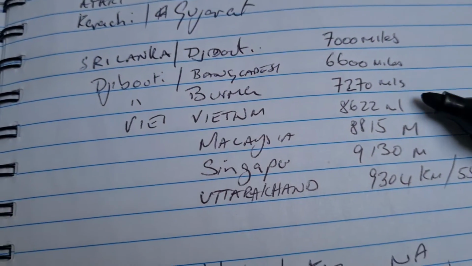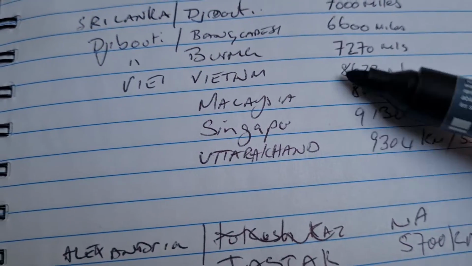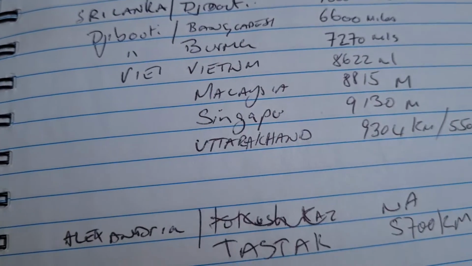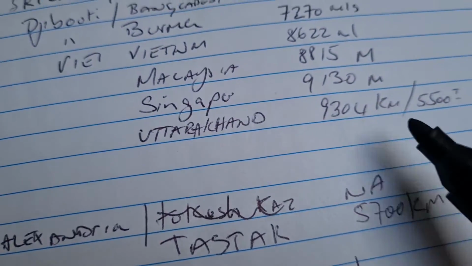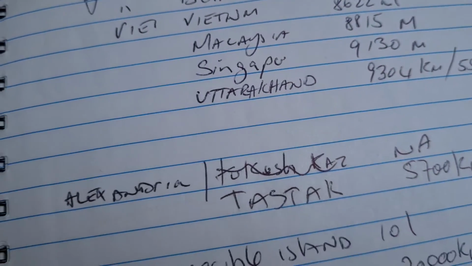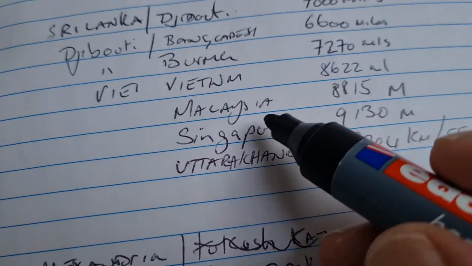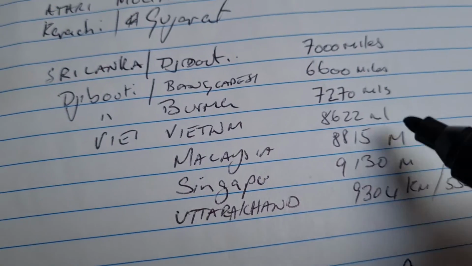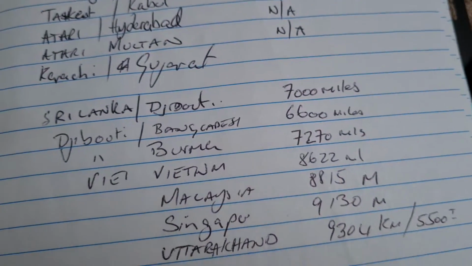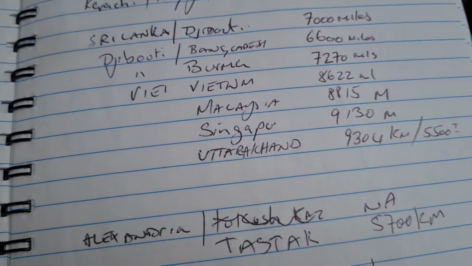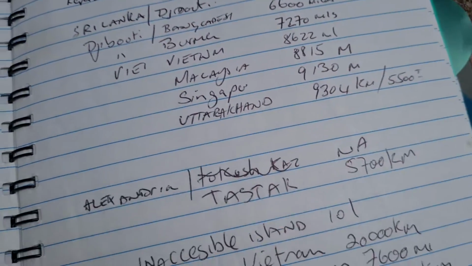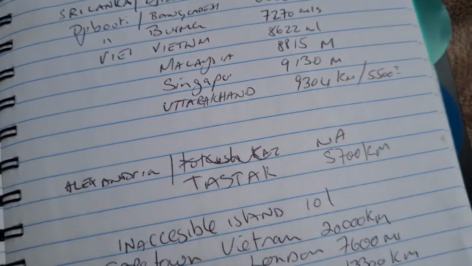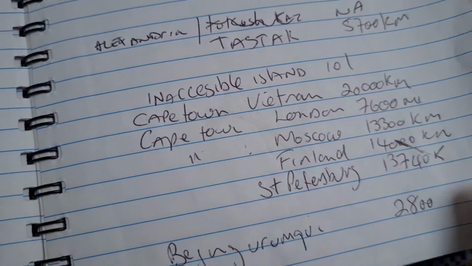So yeah, as you can see, you can do all these fantastic walks with no trouble at all. Uttarakhand, 9,000 Ks. Oh, some of these are in miles. Apologize for that, because for some reason Google Maps switches as it goes along. I don't know if it's to confuse you, but it'll start offering you the stuff in miles. So I was writing these in miles. I know you'll be able to convert them yourself if you need to.